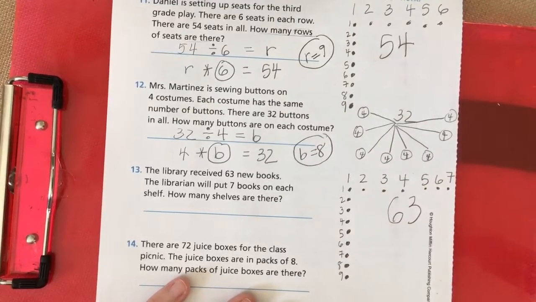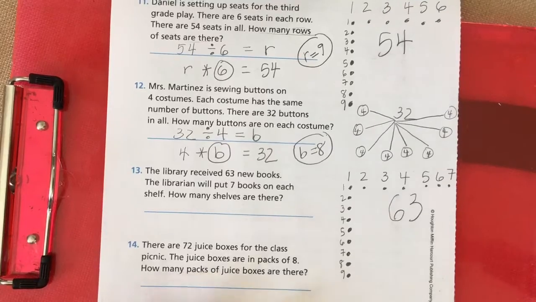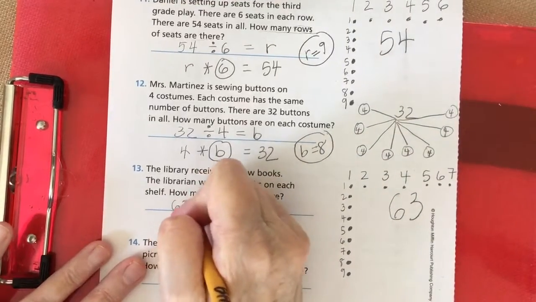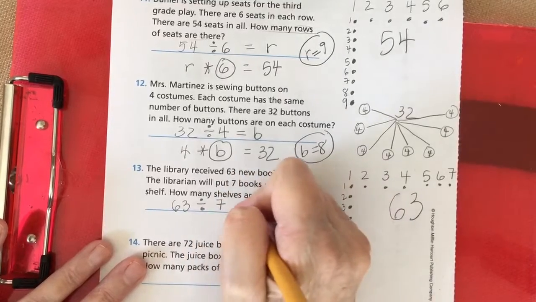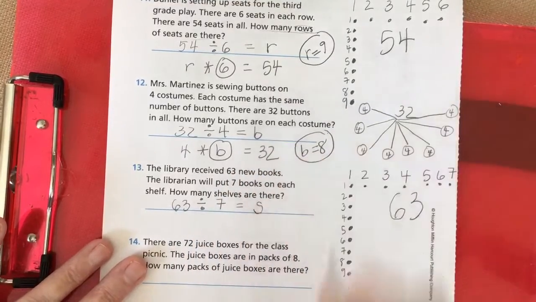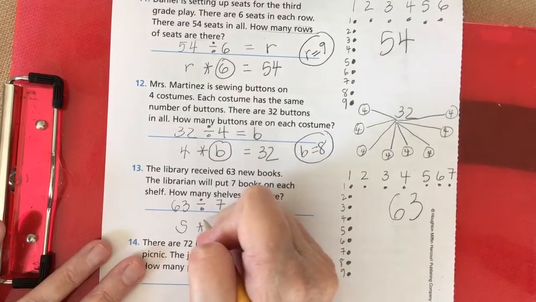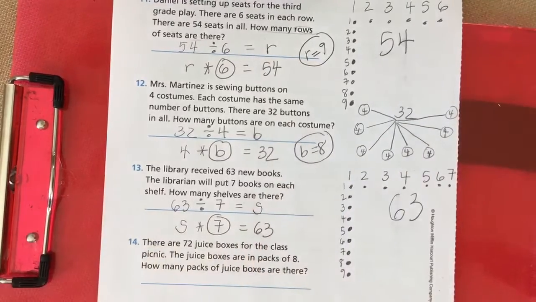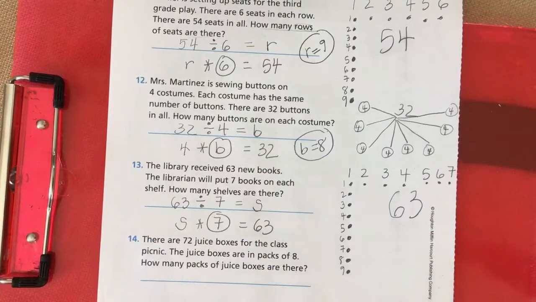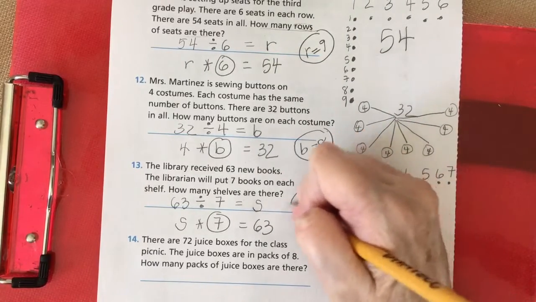There we go. 9 shelves. Okay, so she took the 63 books and she put 7 on each shelf. How many shelves are there? I'm going to use S for a variable. The number of shelves with 7 books on each shelf is 63. What did we say for how many shelves there are? There are 9 shelves. Okay?